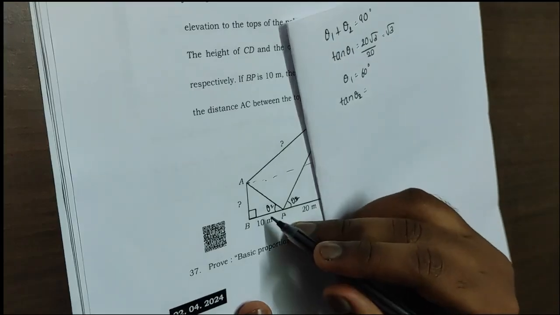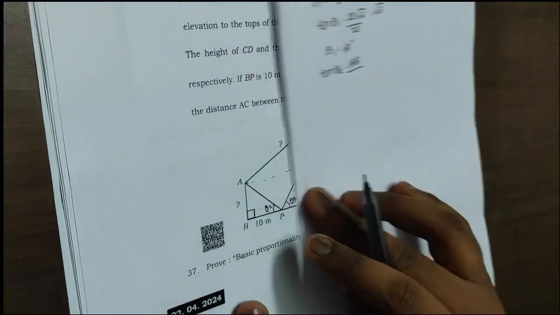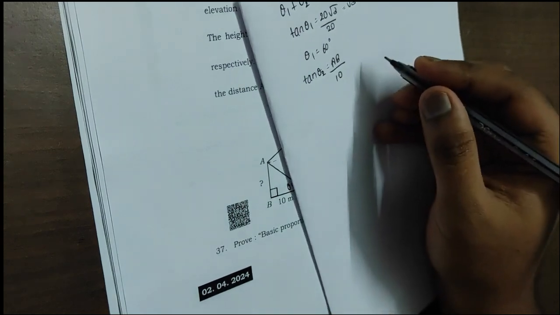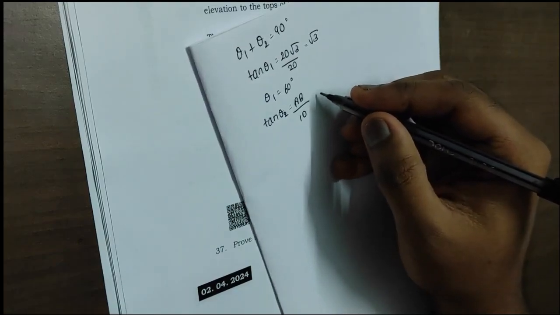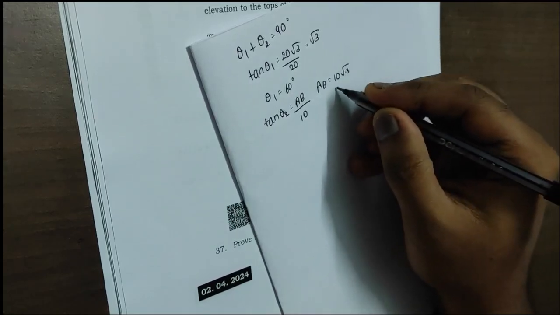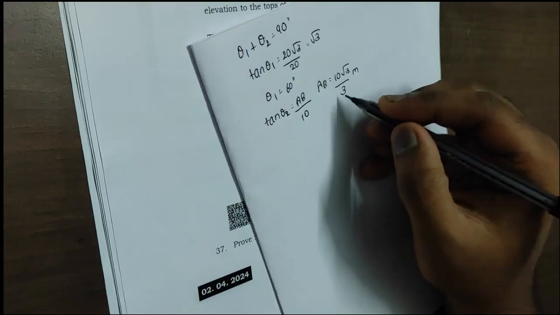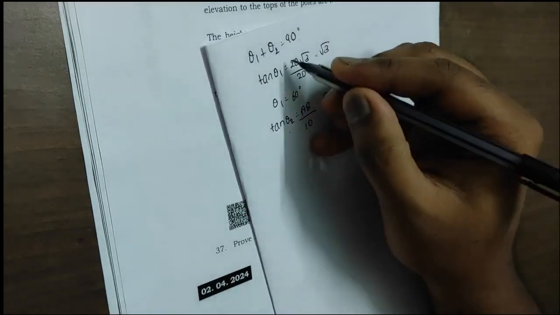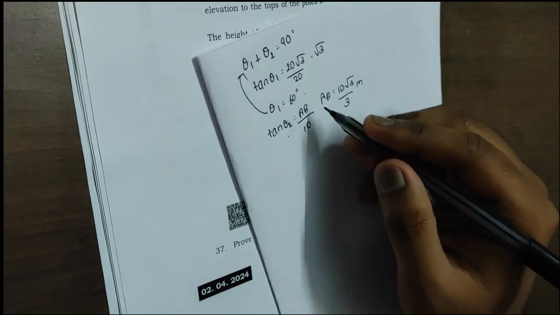So now we'll solve for tan theta 2. Opposite is not given, that is AB. Adjacent we know, that is BP, that is 10 meter. We can obtain the value of theta 2 by using theta 1 plus theta 2 is equal to 90 degree. Substitute that, and we'll get the value of theta 2 as 30 degree.